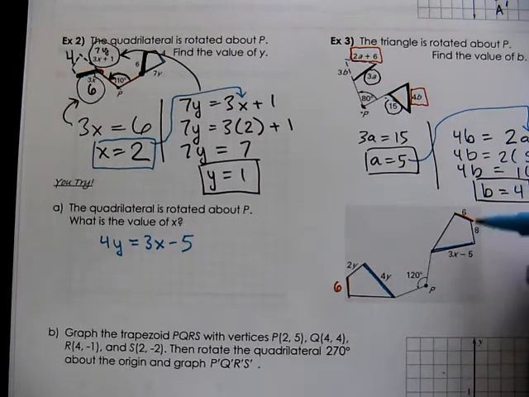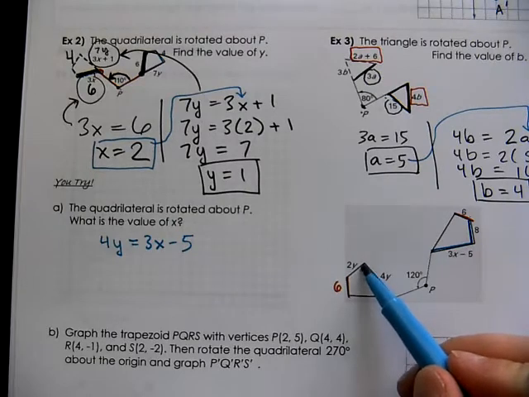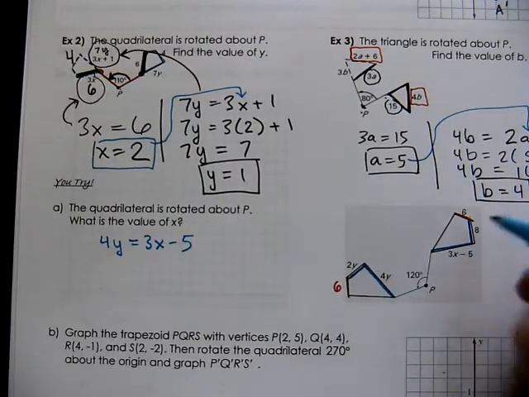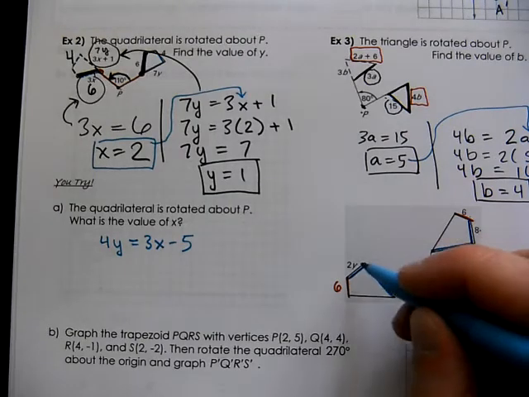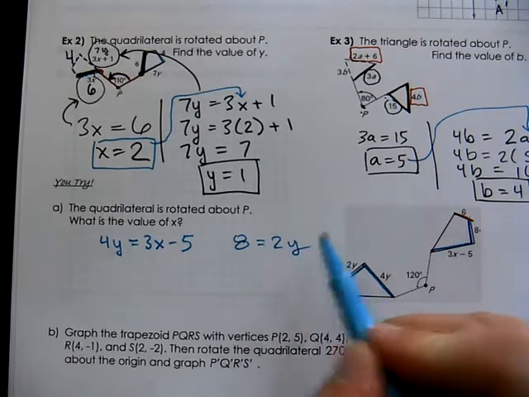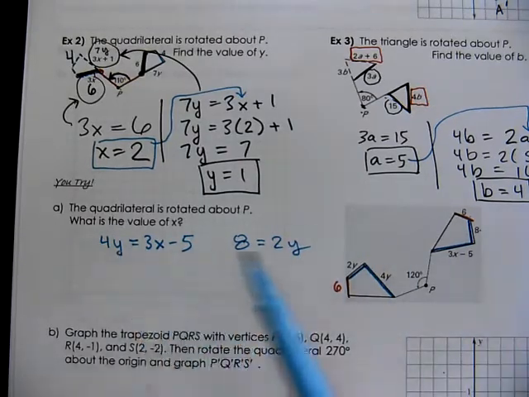So let's take a look at the 8. So the 8 then is the side that's sort of connecting this closest and furthest side. So that would pair up with the 2y, which again is connecting the furthest and closest side. So the 8 and the 2y are paired up. So what that means is we have two equations.